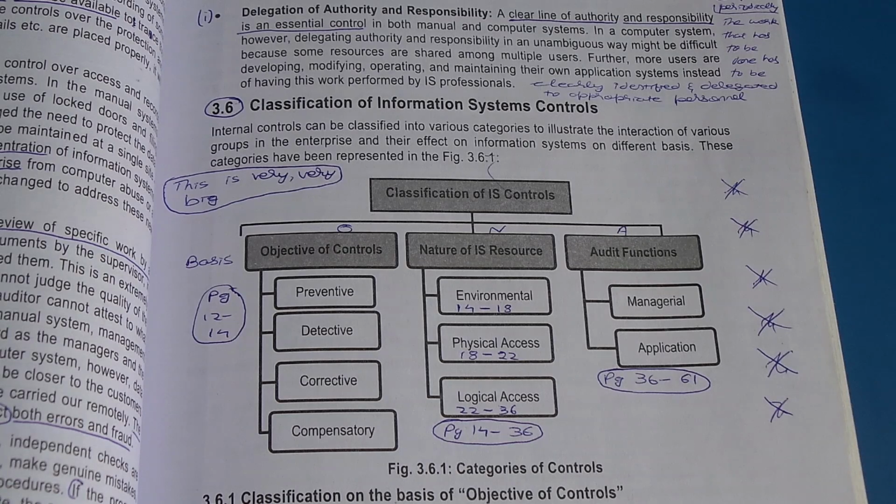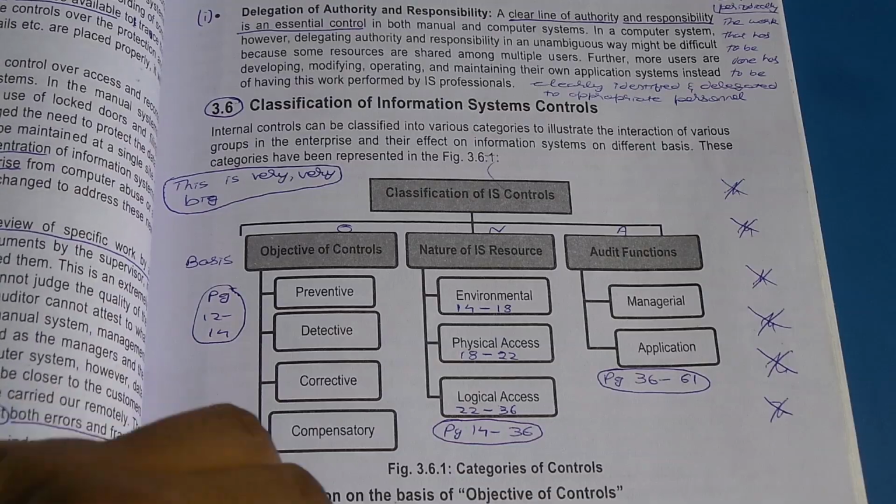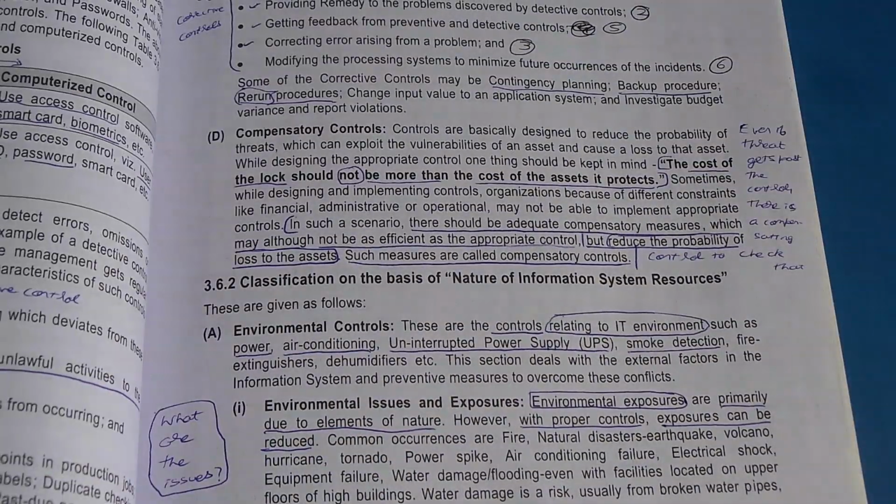This is part 3A and we will discuss the classification of controls on the basis of control objectives. On the basis of the objective of controls, we have 4 types of controls. First one is preventive, the next is detective, the third one is corrective controls, and the fourth one, which is not related to all these 3, is compensating controls. First thing which we look at is preventive controls.